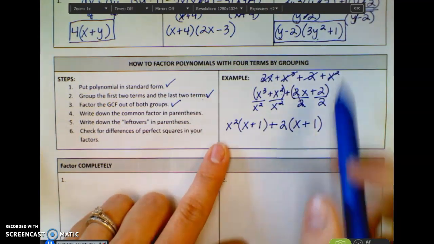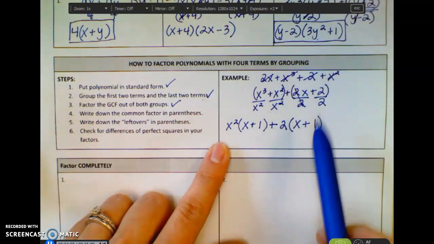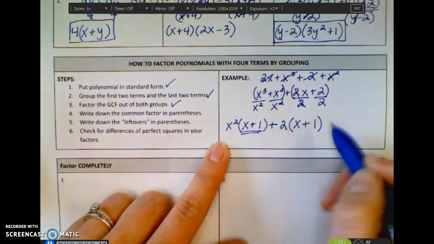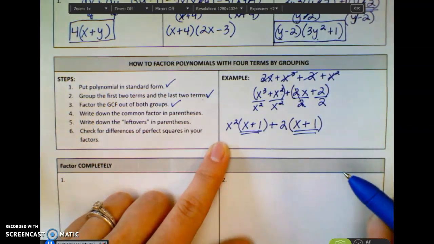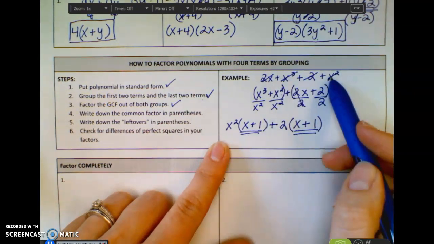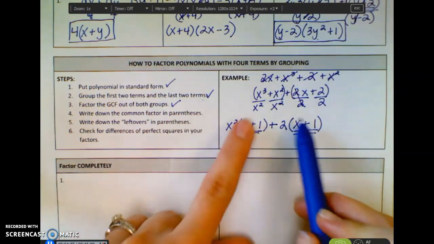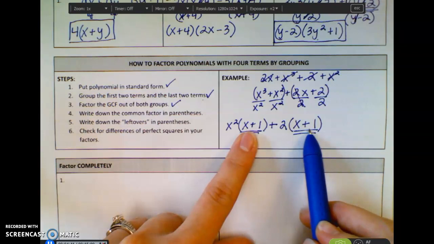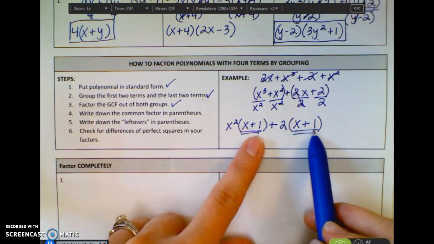Now look at this. Again, this should look familiar. It's a lot like these problems above. What do you notice about both? They both have this x plus 1, x plus 1. Whenever you do factor by grouping, you will end up with these common parentheses. If not, then you most likely did something wrong. So we've got to have a common factor.